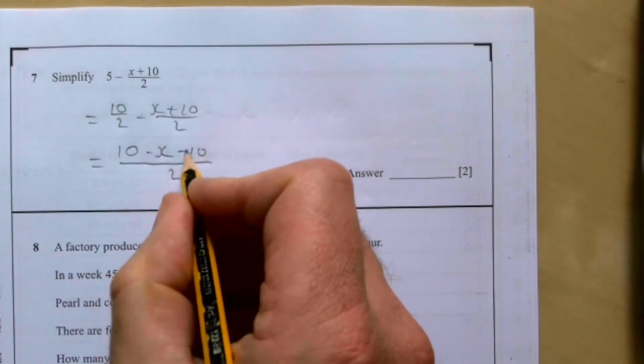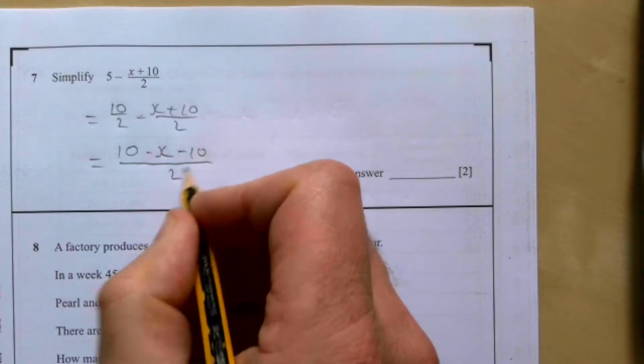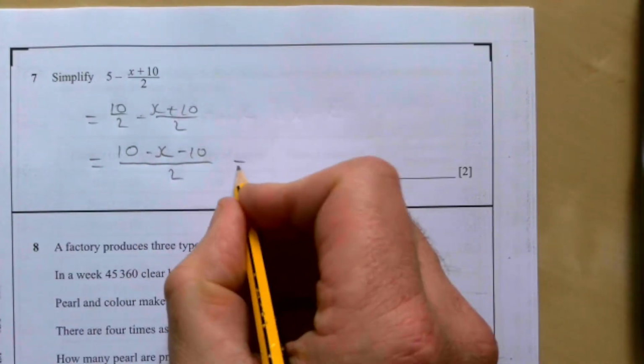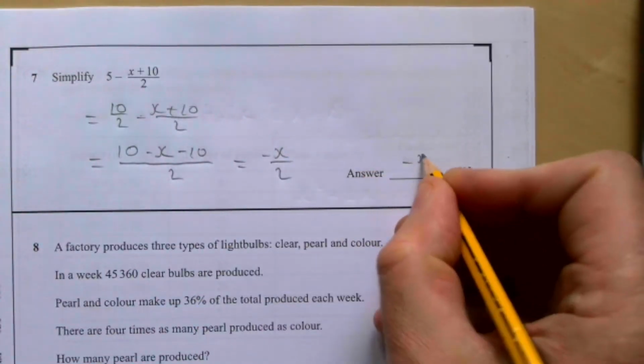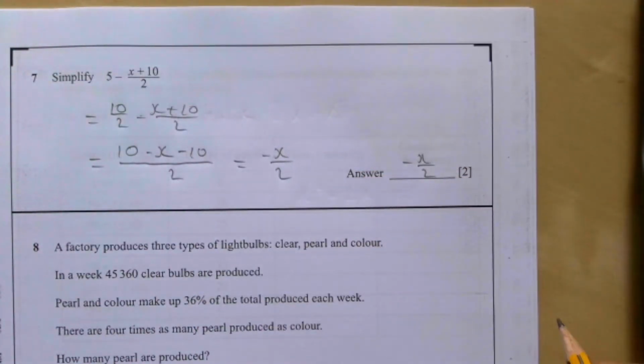There's a wee point, a lot of people make mistakes. Just be careful that you realize that's a minus. Then 10 take away 10 gives us minus x over 2. So my answer then is minus x over 2.